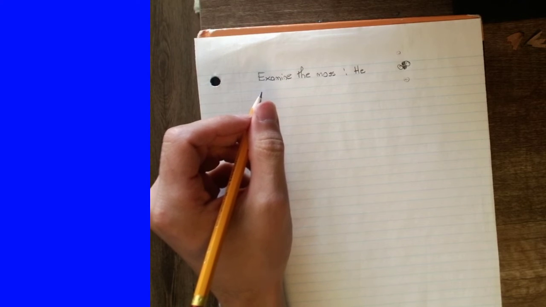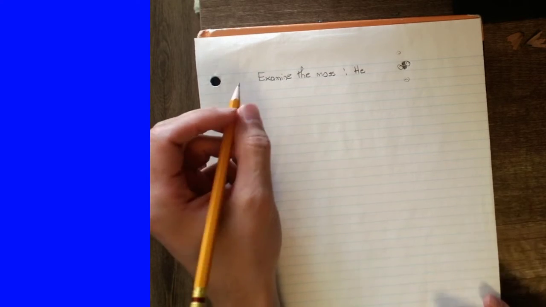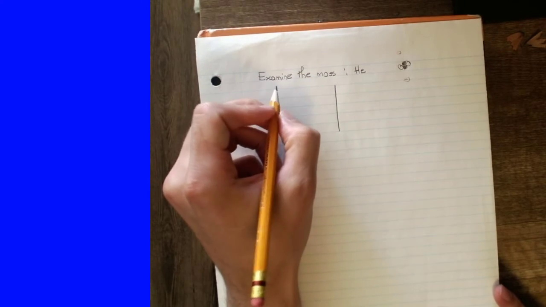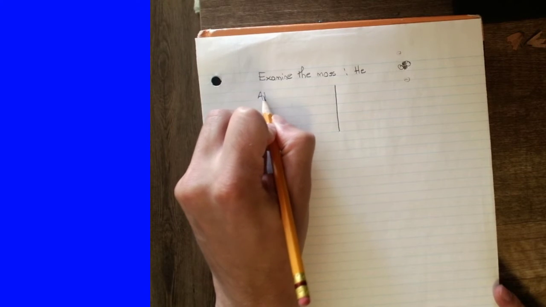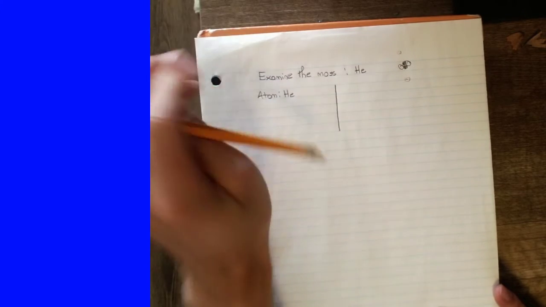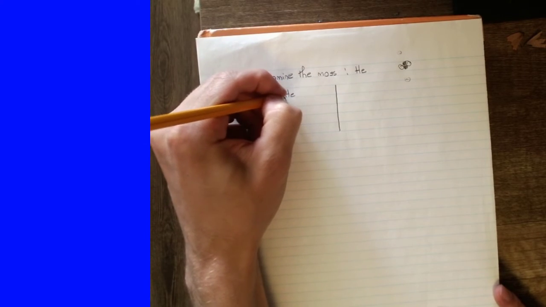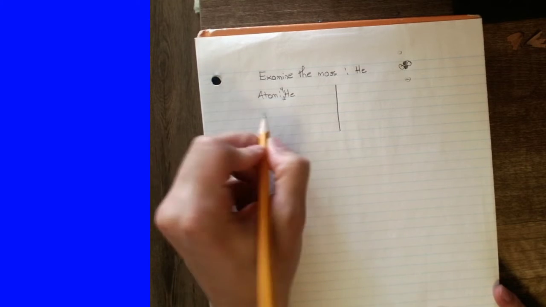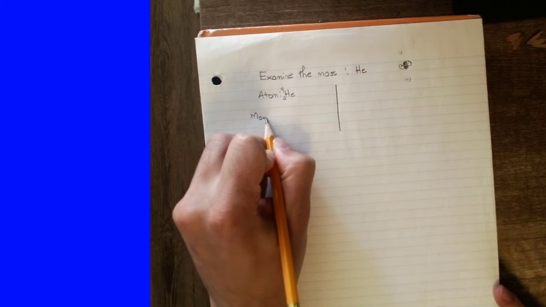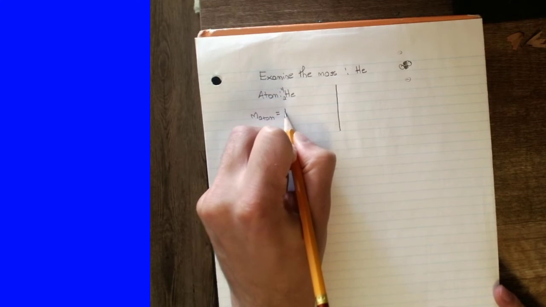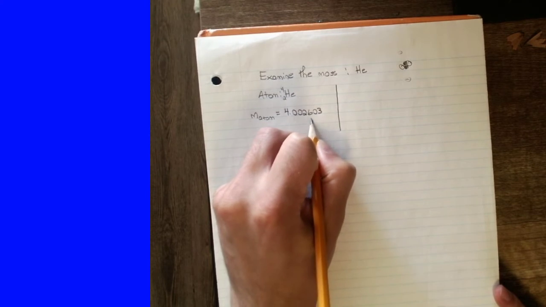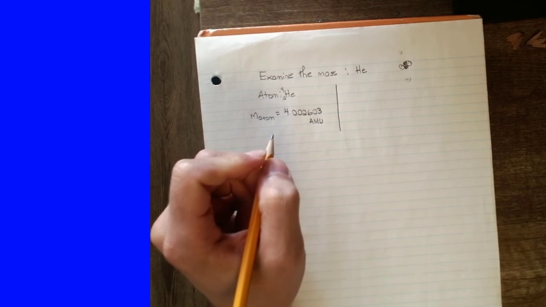All right. So the mass of helium, we're going to do this in two different ways. The mass of the atom itself, the atom of helium, we can even be formal here, helium-4, was shown to be 4.002603 atomic mass units.